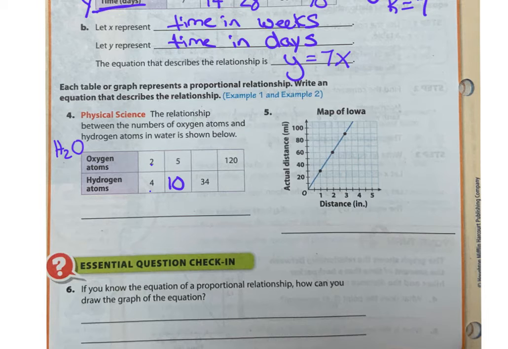Okay, if I have 34, 17. You'd have to divide by 2 to get 17. If I have 120, I would have 40. So how do I get, what is my constant of proportionality? Y equals 2x. Right. Our constant, we're taking it times 2, right? So Y equals 2x. You're going to be looking for that constant in equations, tables, and graphs, and you have to be able to write an equation from any of them, okay?